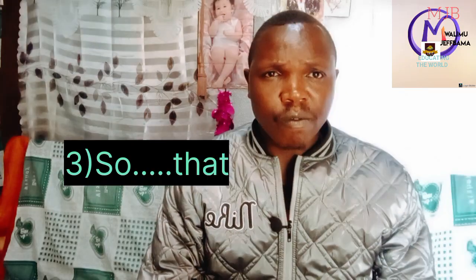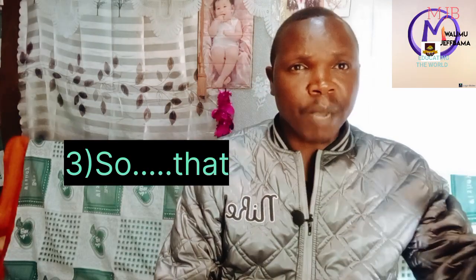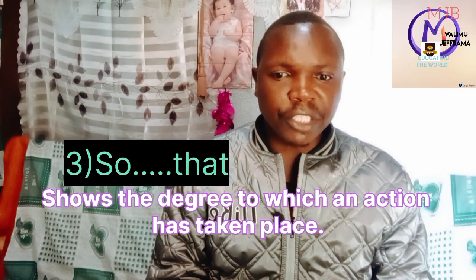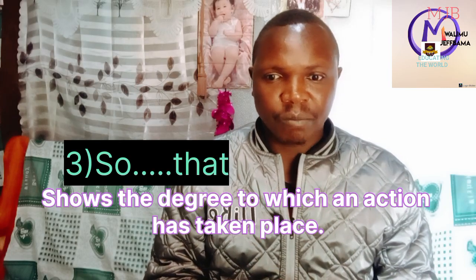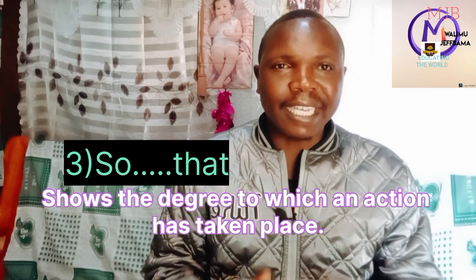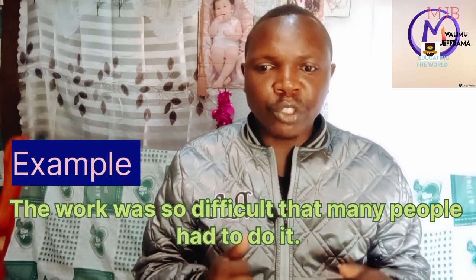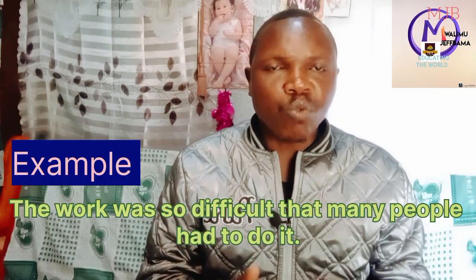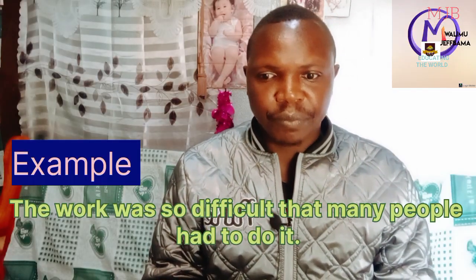The third example is so followed by that. This correlative shows the degree to which an action has taken place. For example, we can say that the work was so difficult that many people had to do it. We can move to another one.